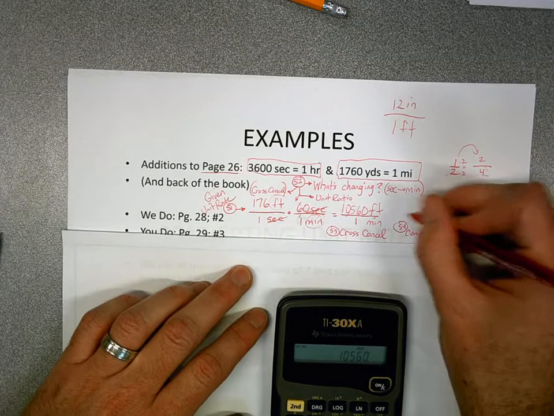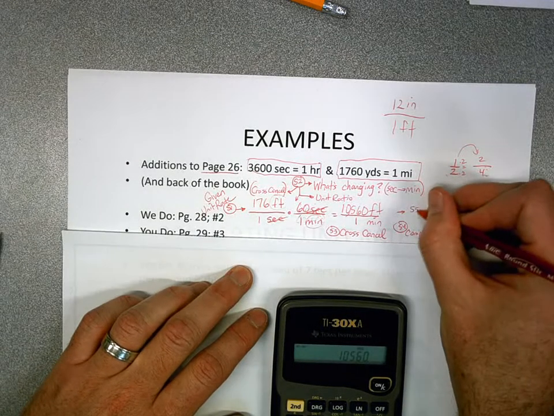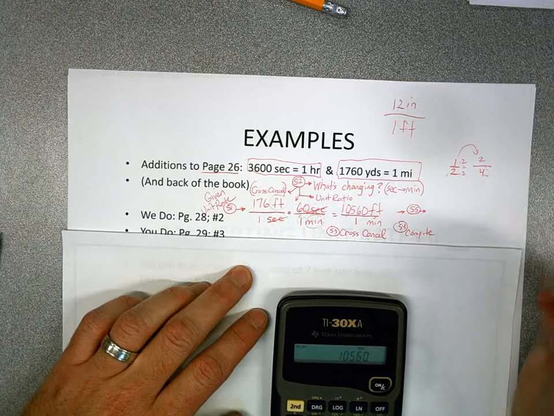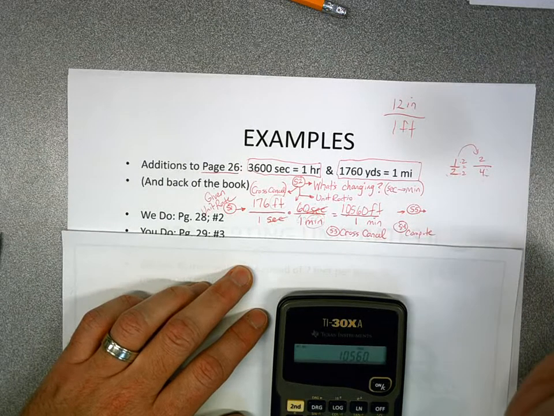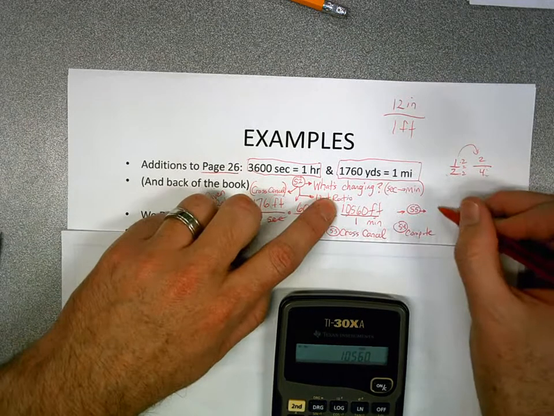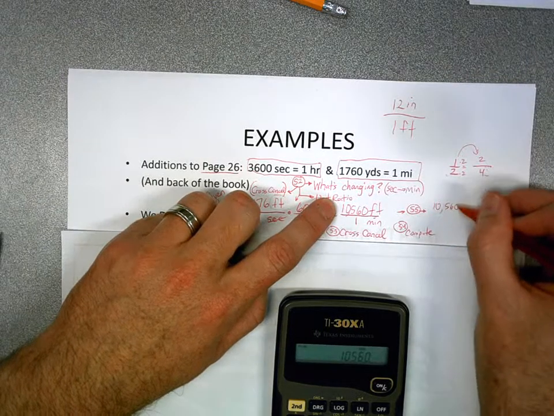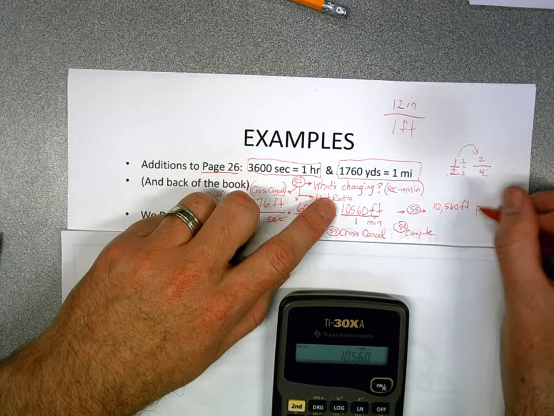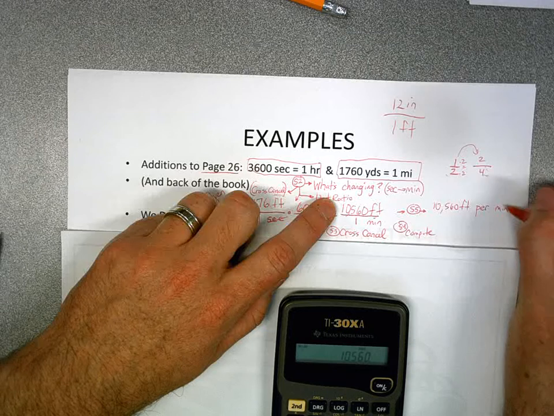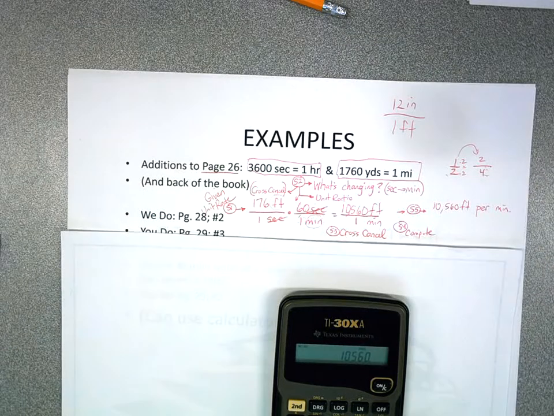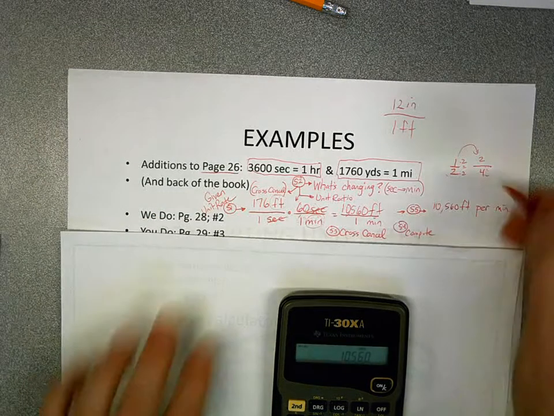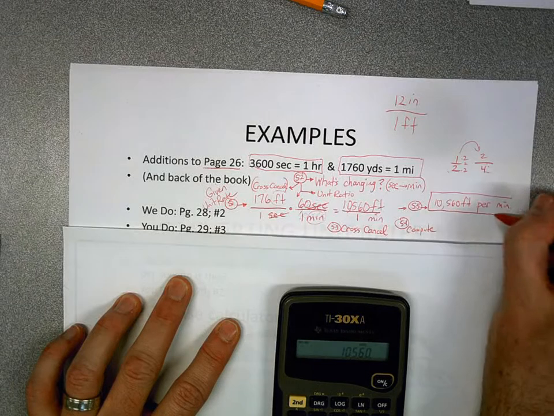Now comes step 5, and that is, let's write it in final answer form, sentence form, and that is 10,560 feet per minute. And if you read the question, it says, how many feet per minute is he falling? And there it is, 10,560 feet per minute.